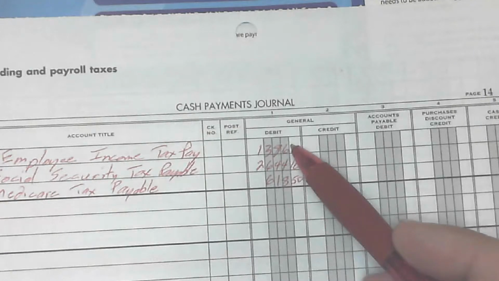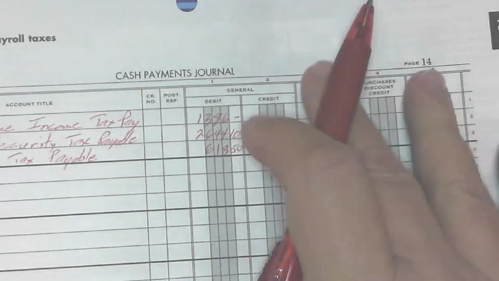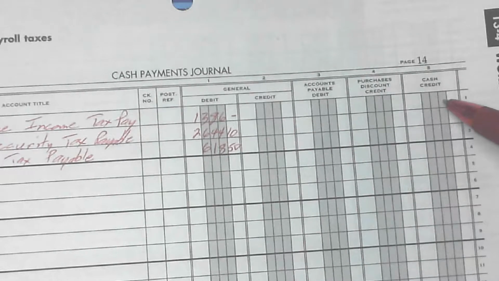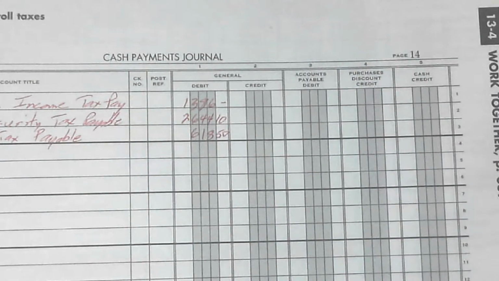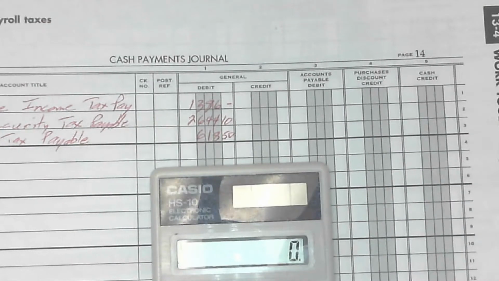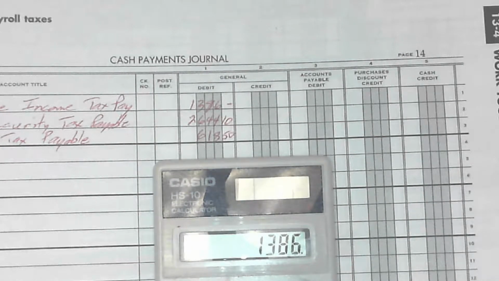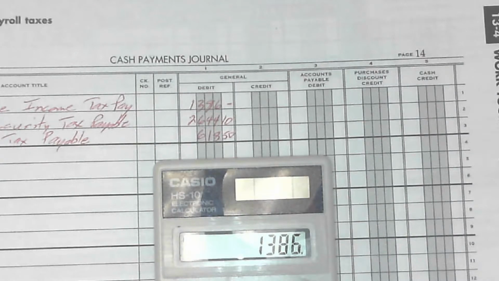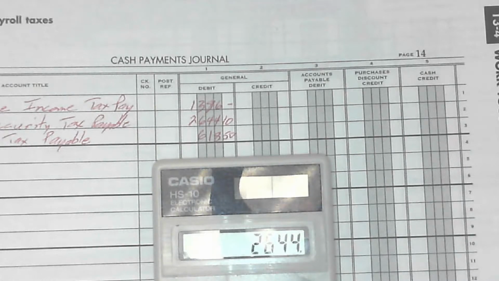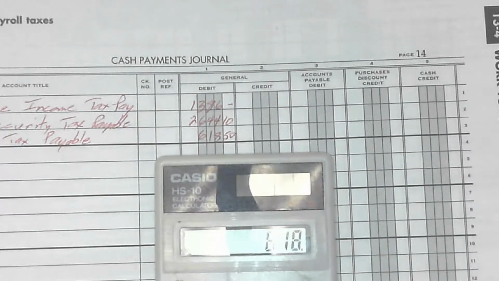So we've got our three amounts for our taxes. All three of these are going to go in one check. So we're going to add up all three of these and then put our total over here in the cash credit column. So $13.86. What was the last one? $618.50. $13.86 plus $26.44 plus $618.50.